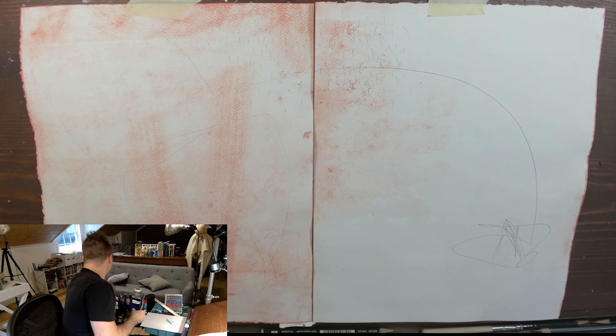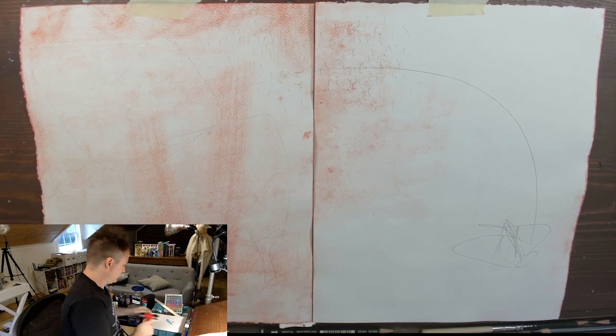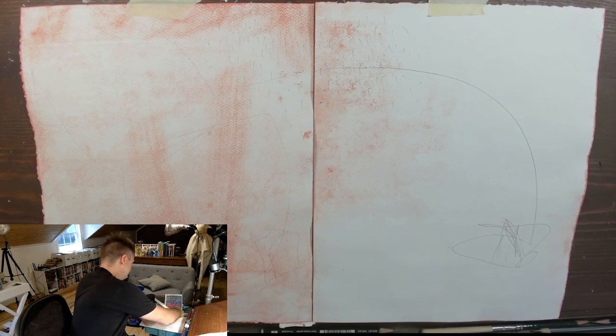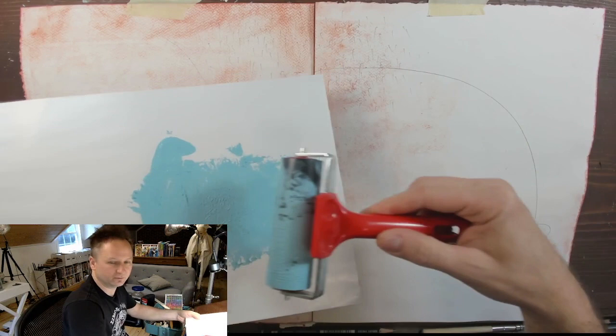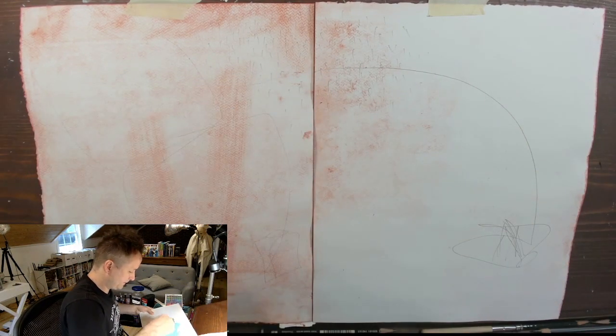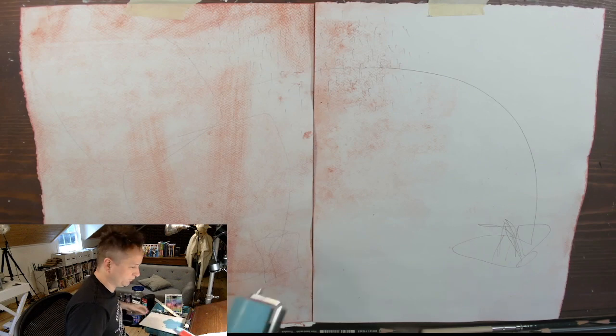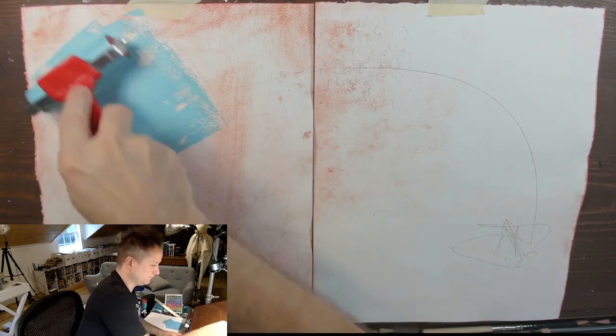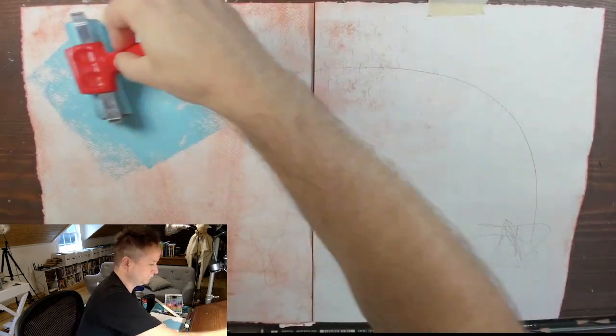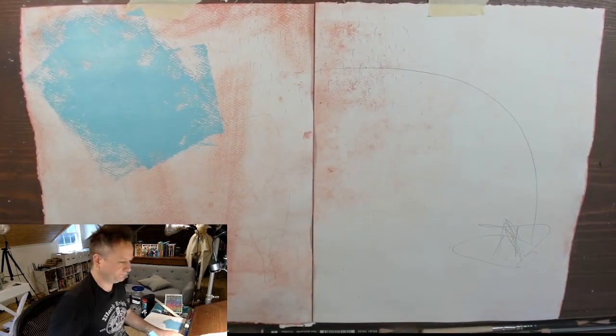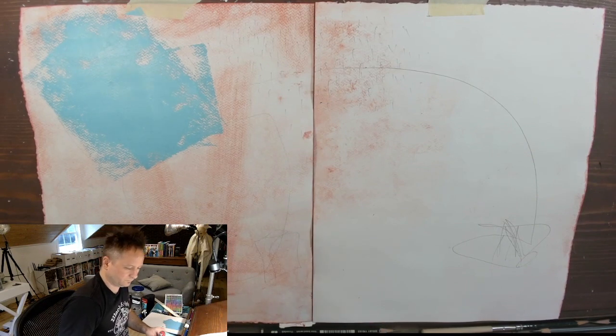Oh, I need the water. There we go. See, all I'm doing is just putting the paint here, and now I'm going to roll it into here. Yeah, kind of like that.